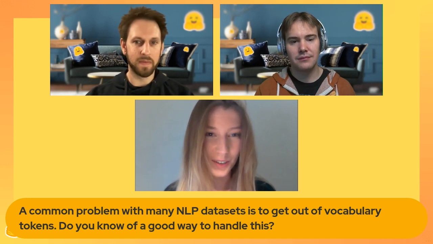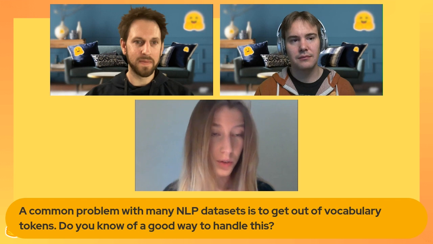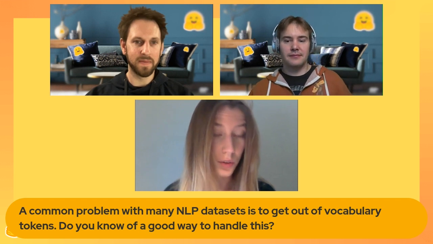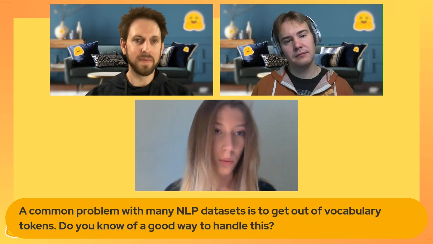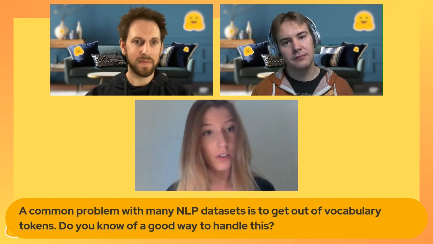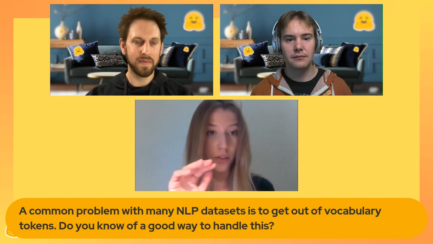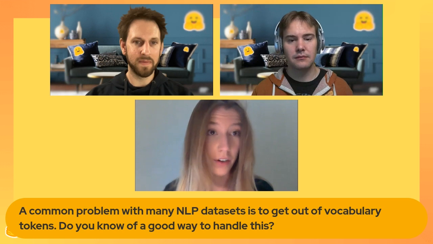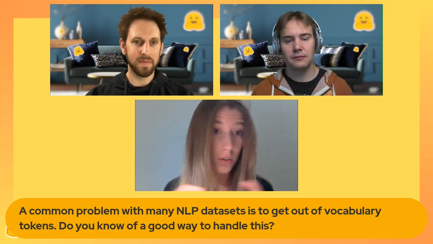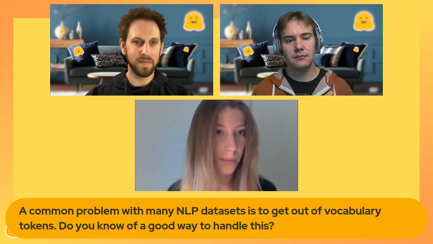That's a really good question too. One solution to the out of vocabulary problem is to use a byte level tokenizer. With a byte level tokenizer, the very fundamental unit you use is a byte, and we only have 256 values for a byte. So we can definitely store all the values of a byte in our vocabulary.